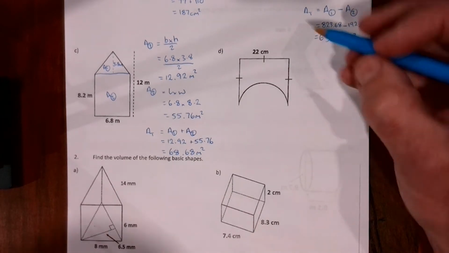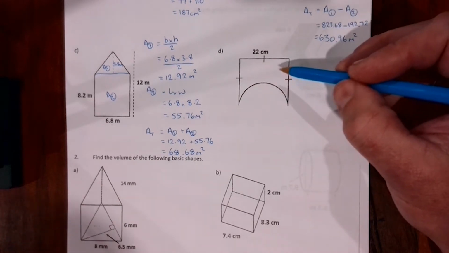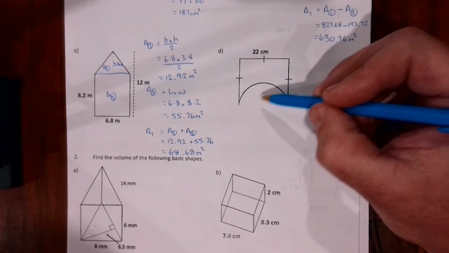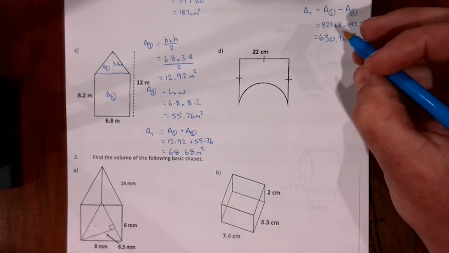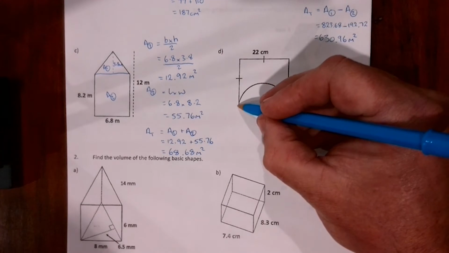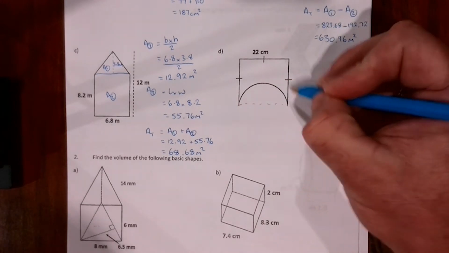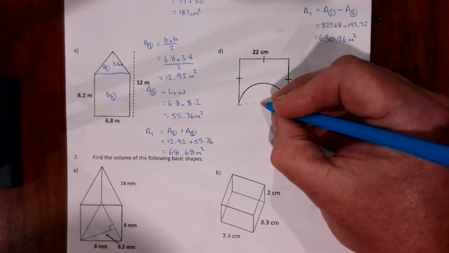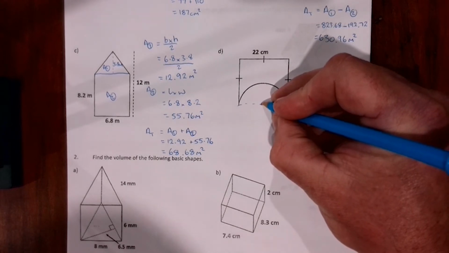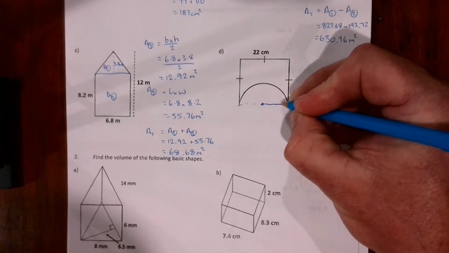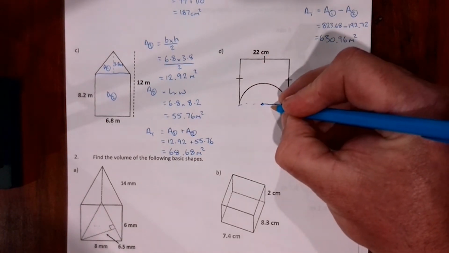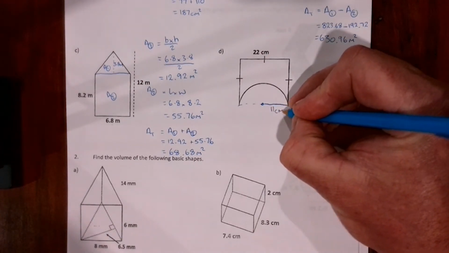Question 1D is asking us to find the area of this composite shape. We've got a square and it's got a missing semicircle, half circle. We don't have enough information yet. We know that this is a half circle through here, but we've got the diameter, and what we'll be looking for in our formula is the radius. So we know that the radius from the center to the outer side of the circle is half the diameter, so this will have a radius of 11 centimeters.